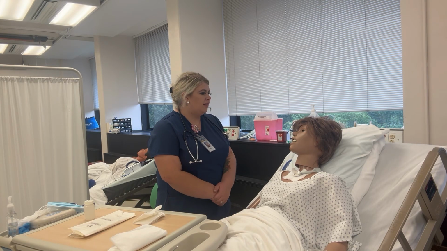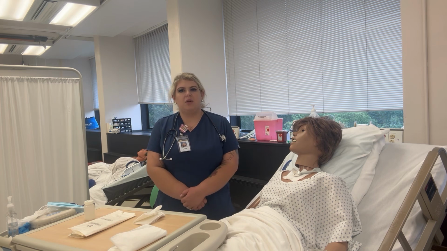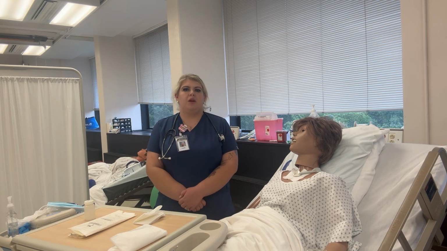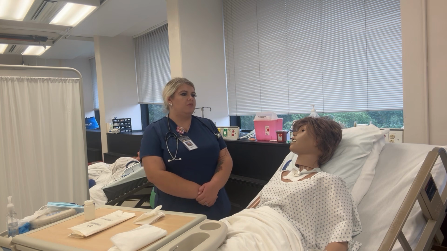Hi, my name is Leslie and I'm going to be your nurse today. Anytime we enter a patient's room, we always want to identify ourselves. We always want to make sure we have the correct patient with name, date of birth, verify allergies. We always want to provide privacy. We always want to use GPSP, perform hand hygiene.